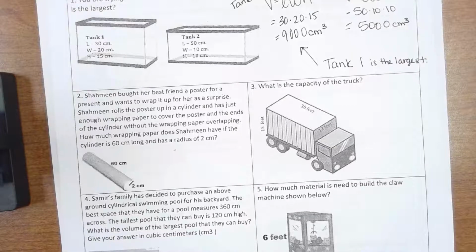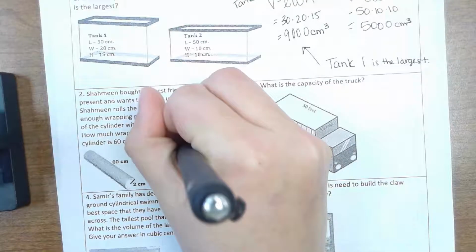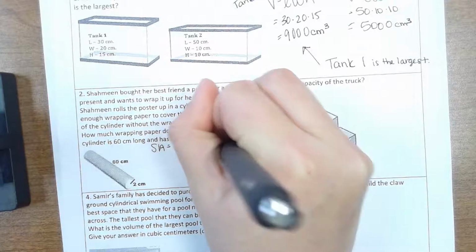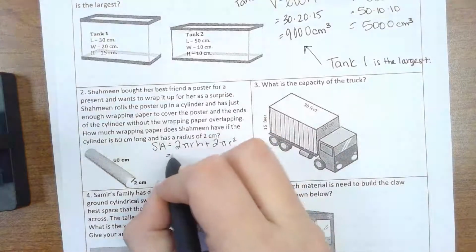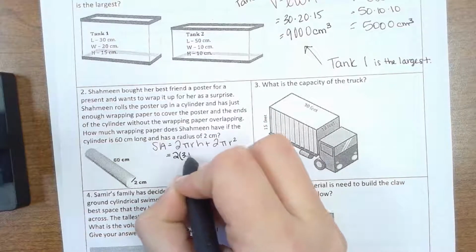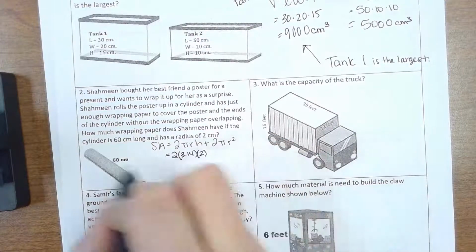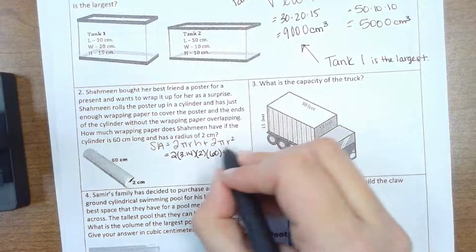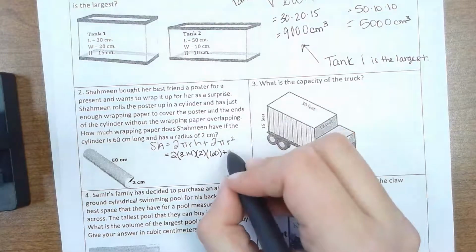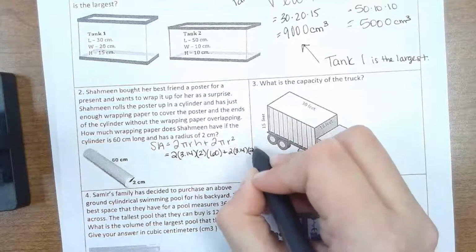The formula that we are using for a cylinder for surface area is SA equals 2 pi r h plus 2 pi r squared. It doesn't specify, but let's use 3.14 for pi. When I start substituting my numbers in, pi is 3.14, r is the radius, which is 2, and the height of the cylinder is 60. Then I have my other part, 2 pi r squared, so 2 times 3.14 times the radius again squared.